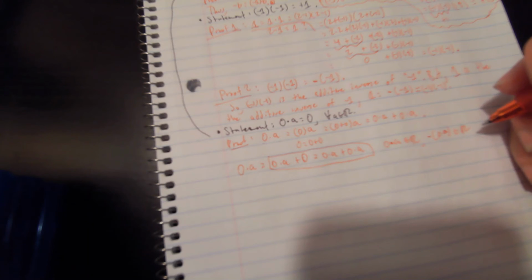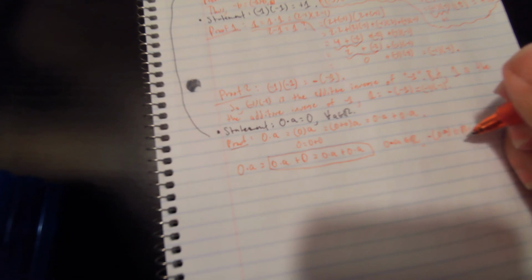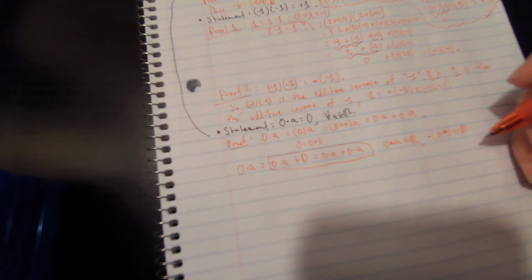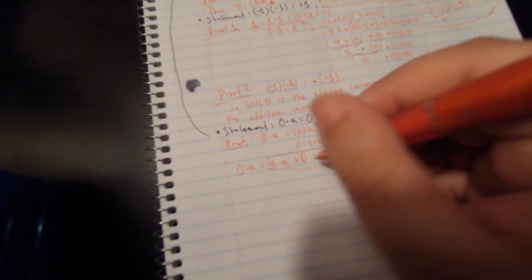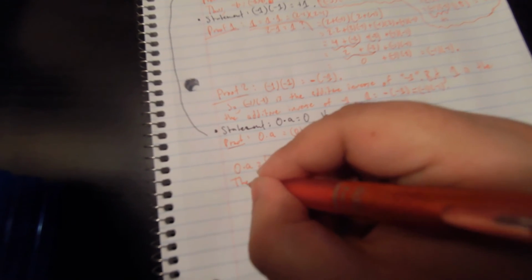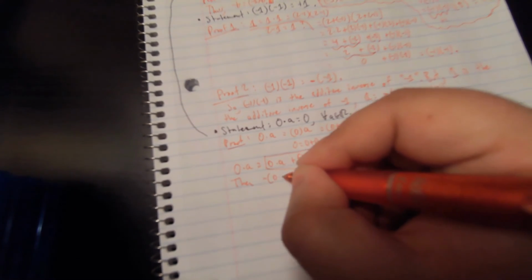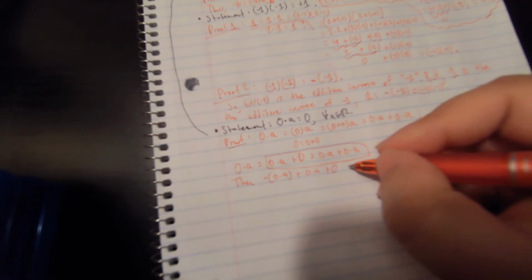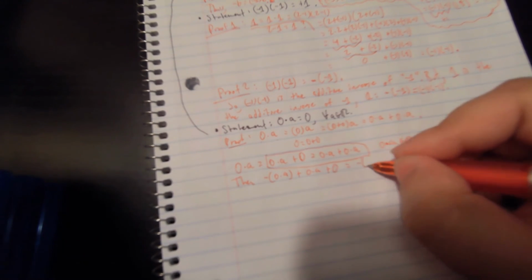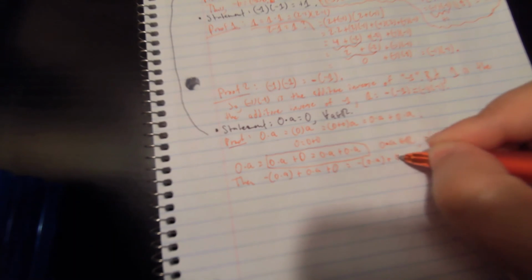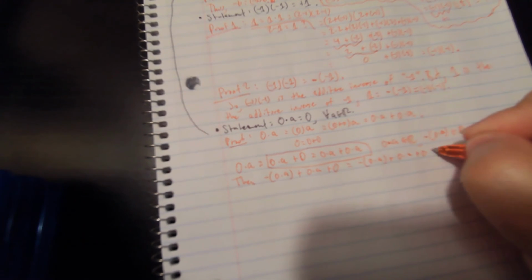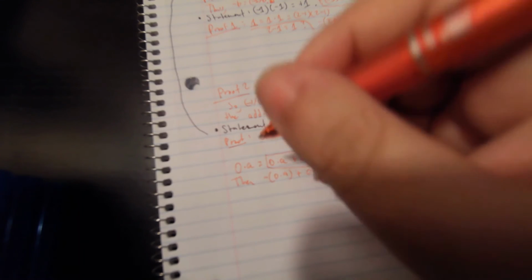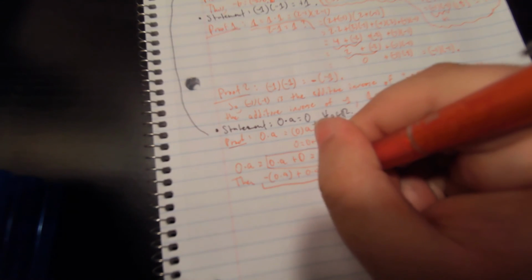I don't know what it is, but I know it exists because we said any real number has an additive inverse. Well, then add it to both sides. Then negative 0a plus 0a plus 0 equals negative 0a plus 0a plus 0a. Why did I do that? Because that's the whole point of additive inverses.